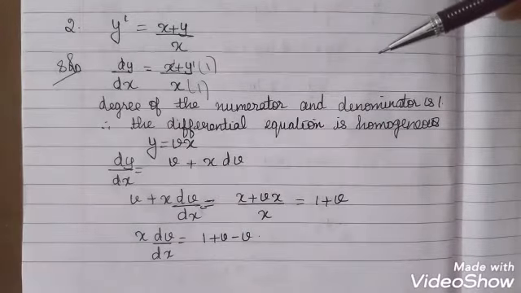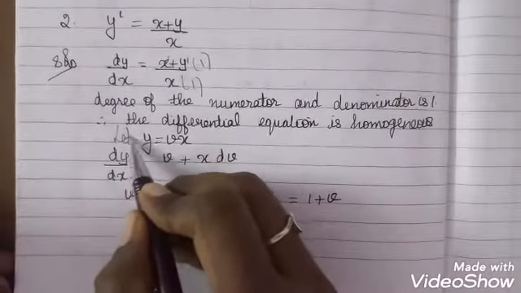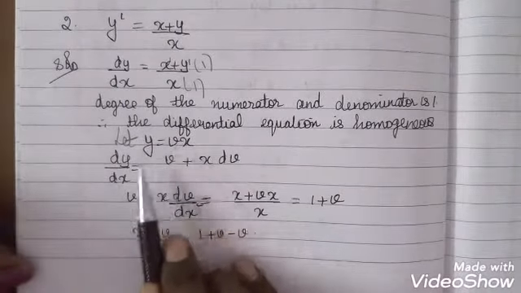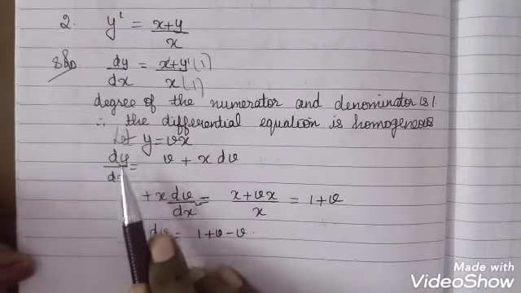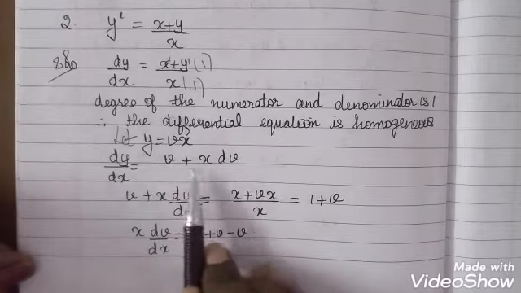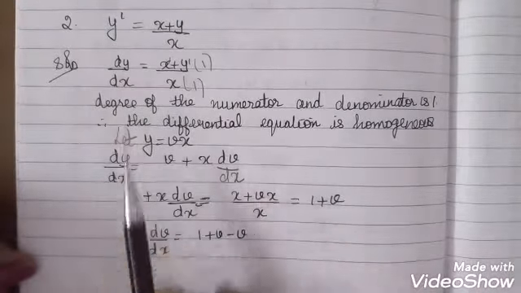So what will I do if it is homogeneous? I'll have to solve it by substitution. Let y be equal to vx. When you differentiate it with respect to x by applying the product rule, you will have dy by dx is equal to v plus x into dv by dx. Now we'll just substitute it here.